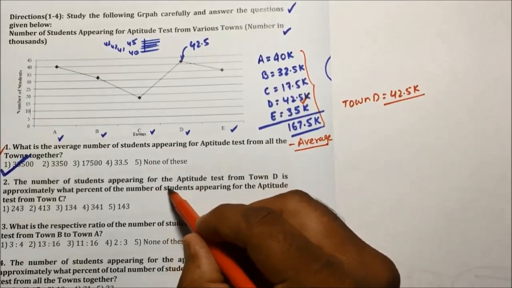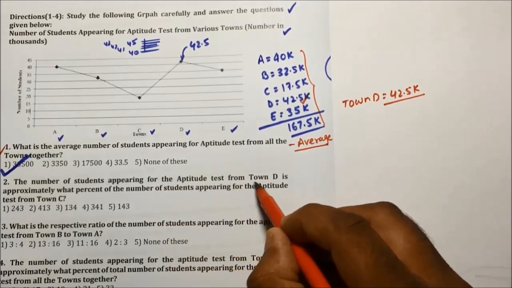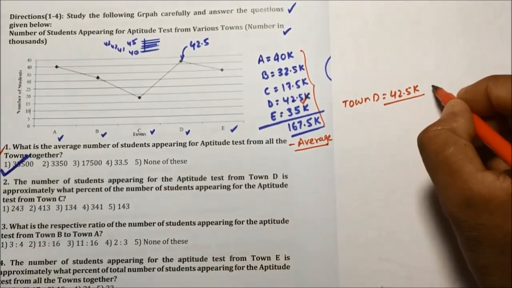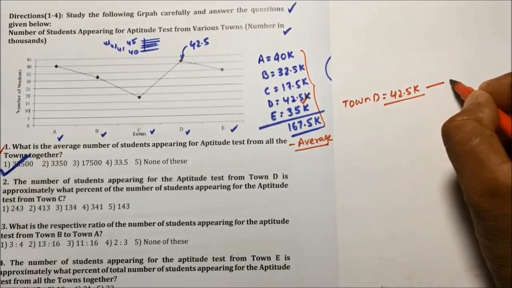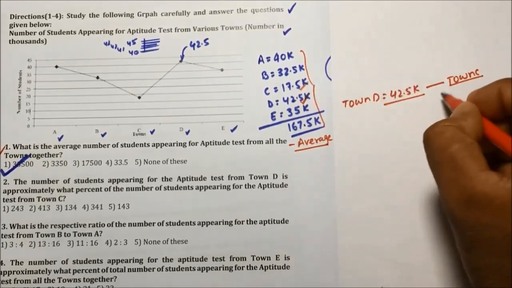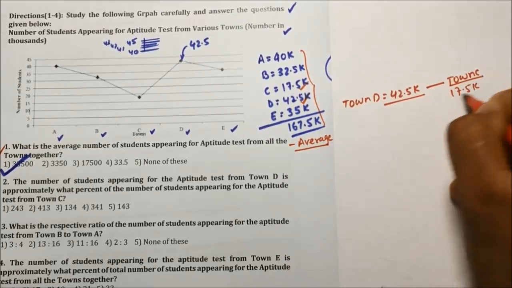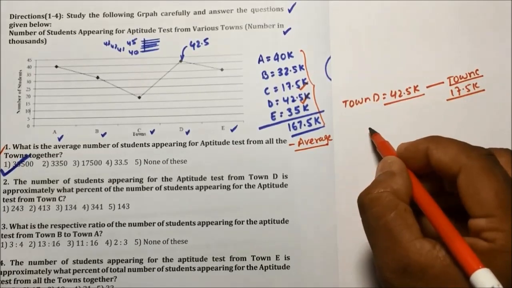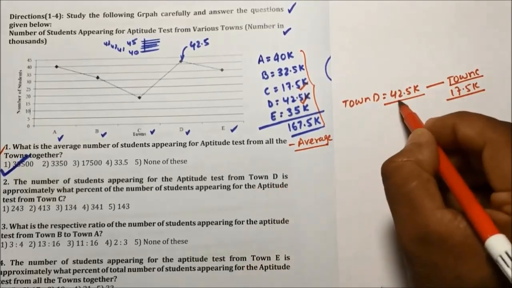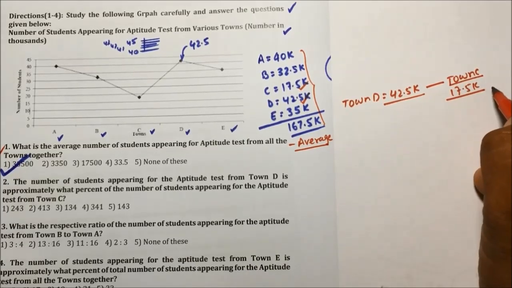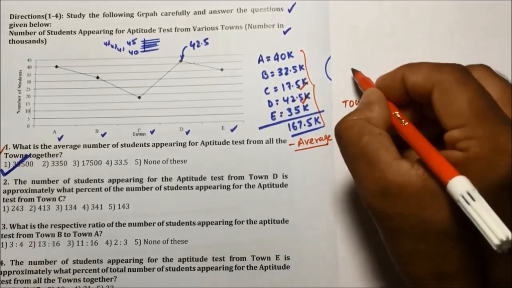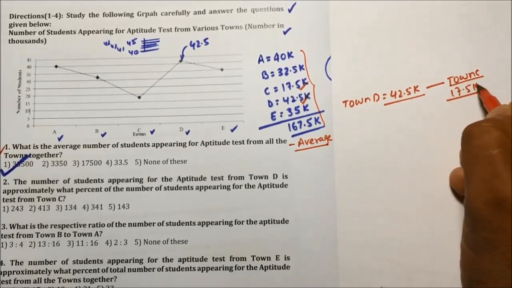Okay, so the number of students appearing for the aptitude test from town D is approximately what percentage of the number of students appearing from town C? So town C, what is the number of students? 17.5k, right? Okay, now you have to tell the percentage. The number of students appearing from town D is approximately what percentage of the number of students appearing from town C. So see, actually town D is getting compared with town C.